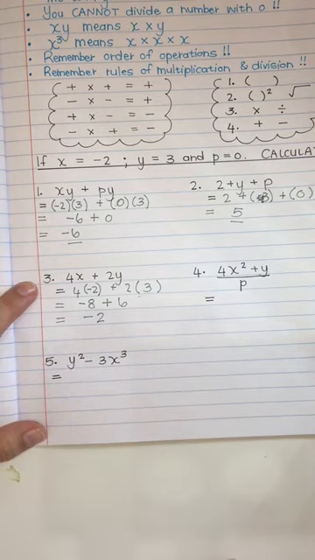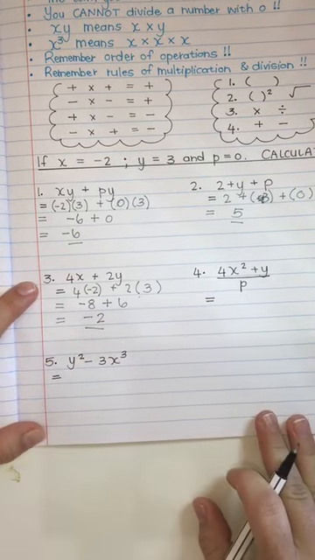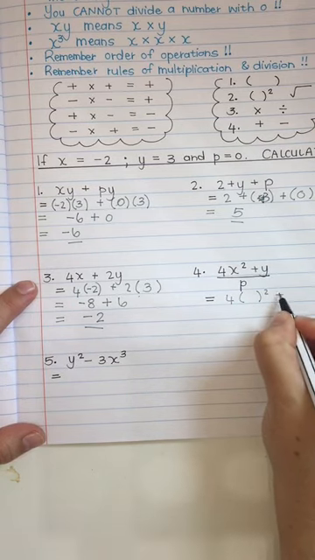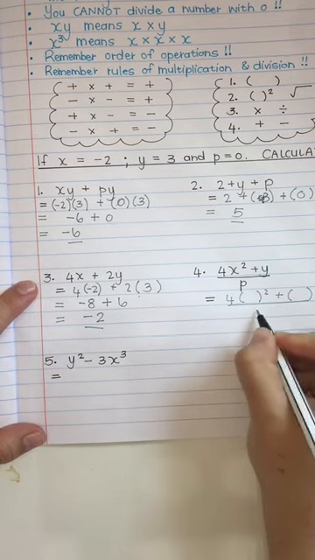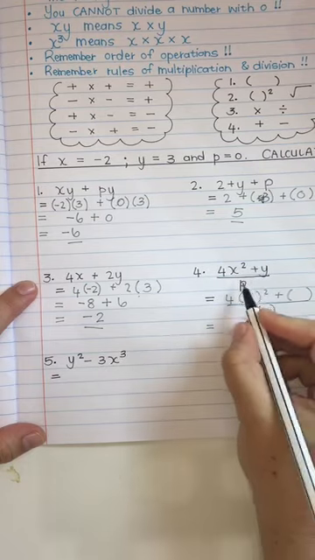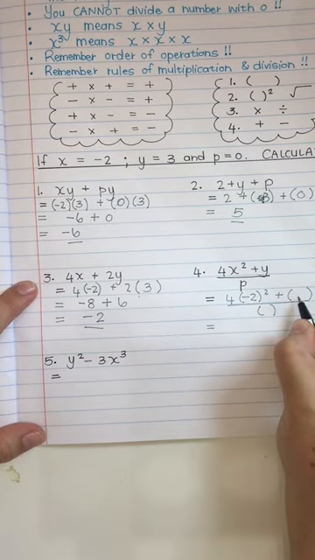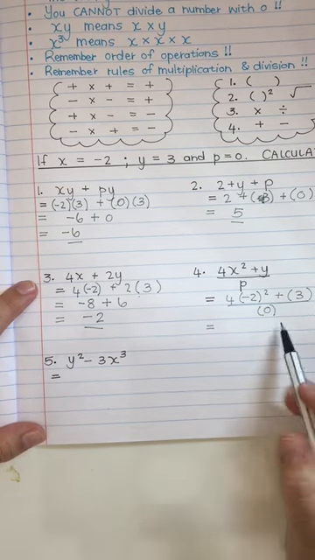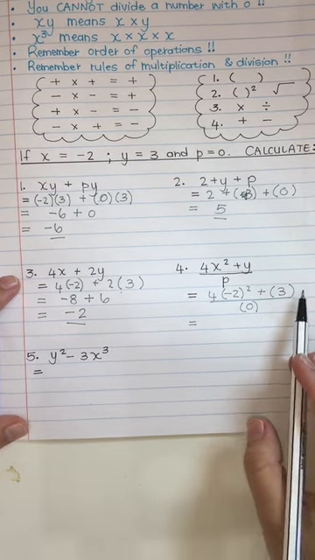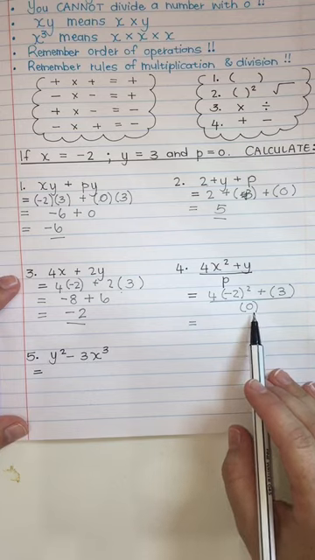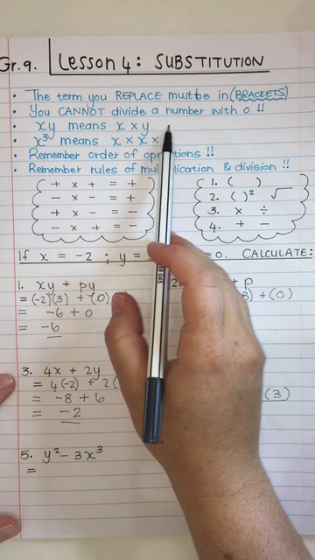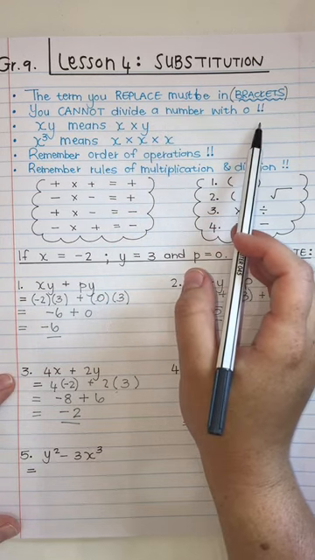This one, again, first do your brackets. Divided by bracket. x is minus 2, y is 3, p is 0. Before we can even go on, I see here that I'm dividing by 0. My rule says that you cannot divide a number by 0.